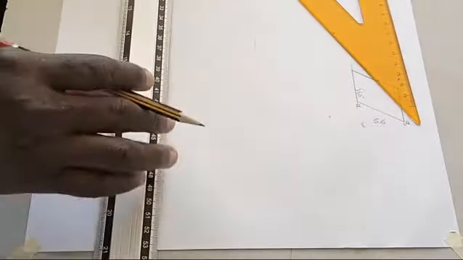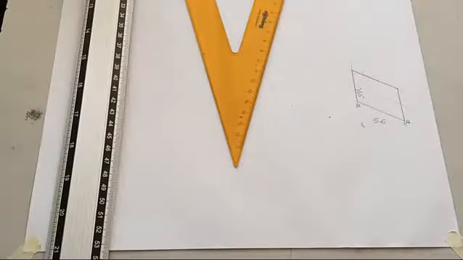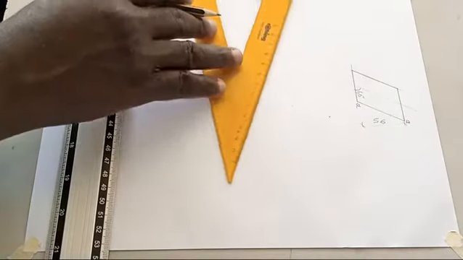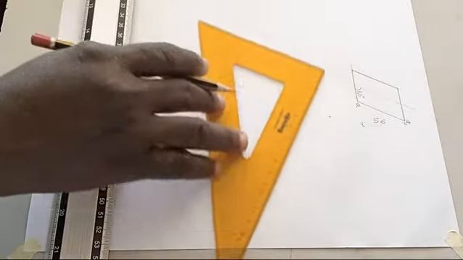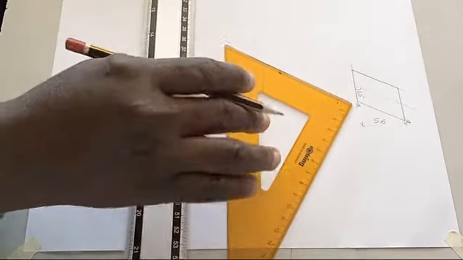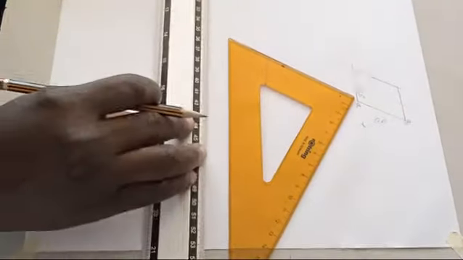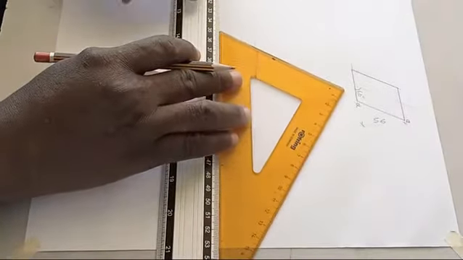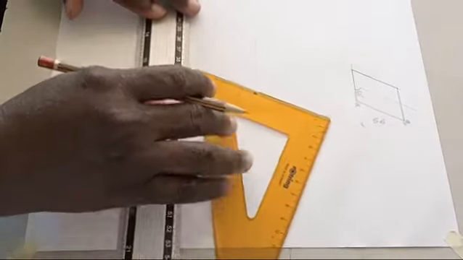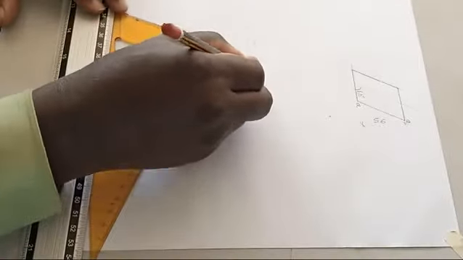Draw it like this. An oblique cone is a cone whose central axis is inclined to an angle other than 90 degrees. So this is the 60 degrees set square. This angle is 60 degrees. Instead of using your protractor to measure, just use this one directly. But before this, let us draw the base first.